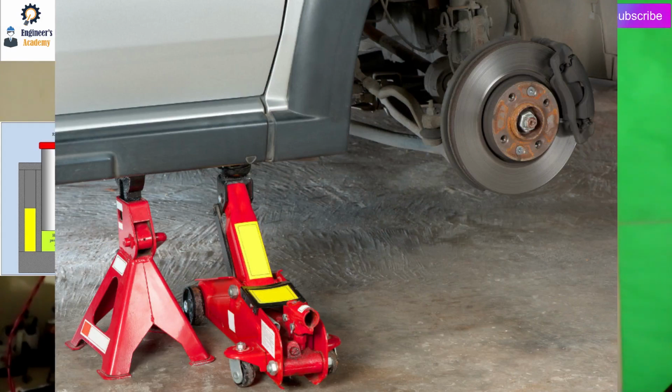So guys, I hope you have seen the hydraulic jack, which can lift a car, which can lift heavy materials, which can lift bulky objects also. So guys, how do these heavy cars get lifted by a simple hydraulic jack?